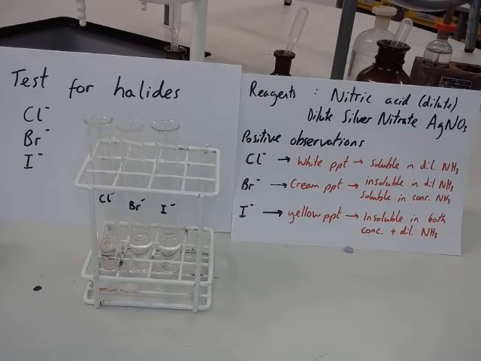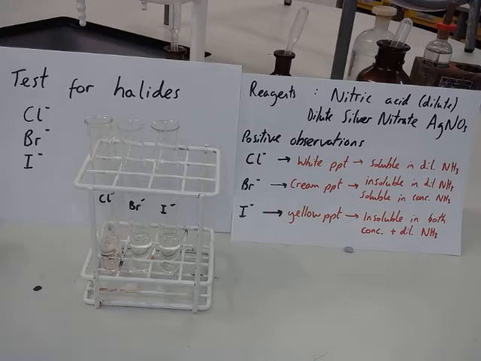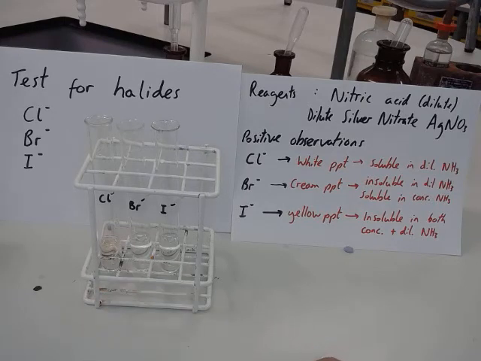Okay, so now we're going to test for the halides. 3 halides we're going to test for: chloride, bromide and iodide. So remember, it's not chlorine, bromine, iodine, it's chloride, bromide, iodide. They are the negative ions, the halides. So I've got a solution of each one. So obviously I know that they're there, but I'm going to show you what a positive test looks like.